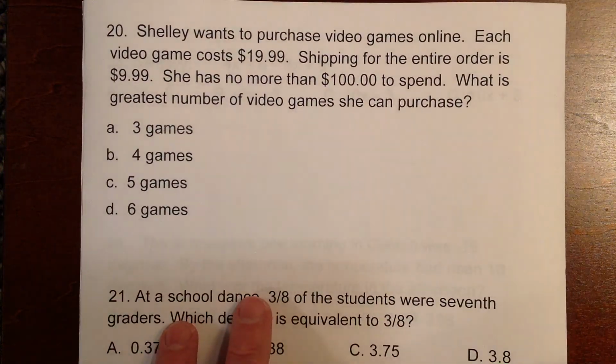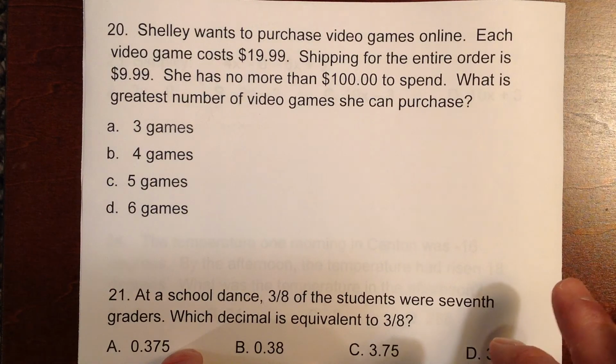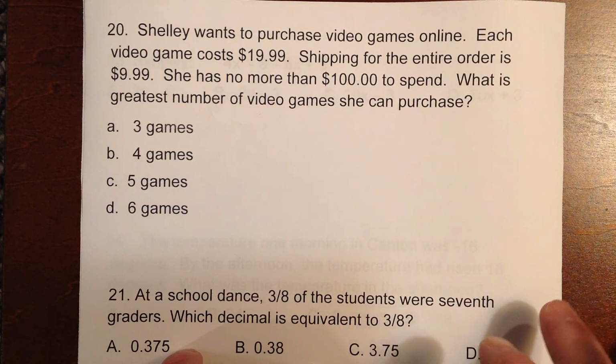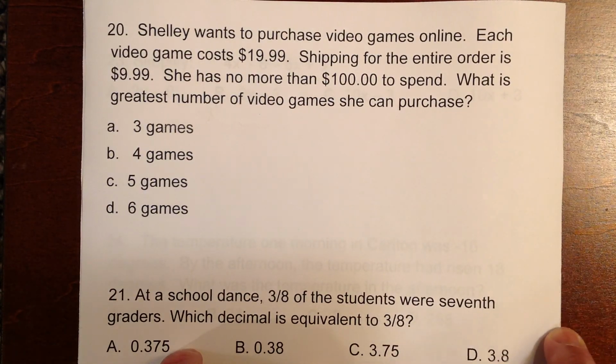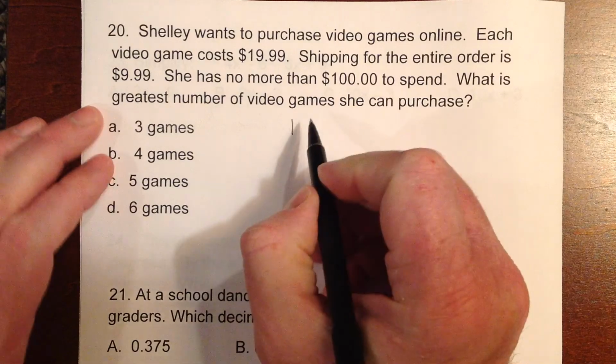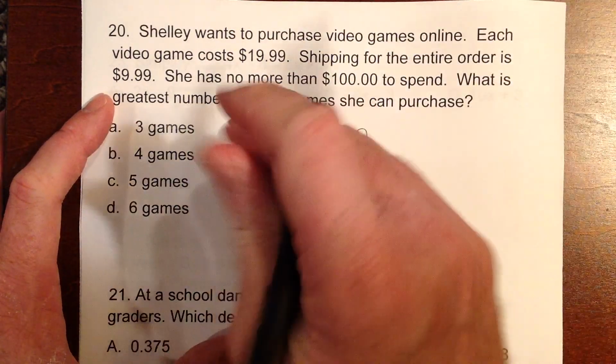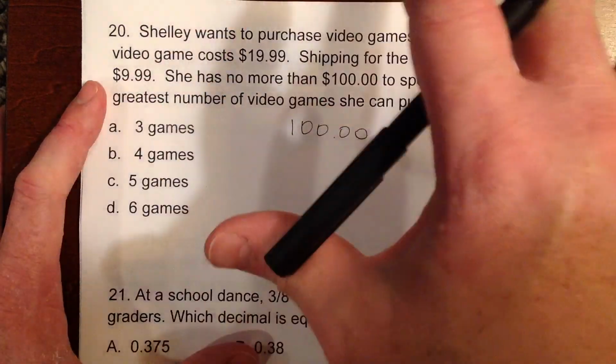Shelly wants to purchase video games online. Each video game costs $19.99. The entire order for shipping is $9.99. She has no more than $100 to spend. What is the greatest number of video games she can purchase? So basically what you're going to have to do is take the shipping cost out of the equation to see how much money you can actually spend on CDs. If you buy one CD, it's $9.99. If you buy 100, it's $9.99.